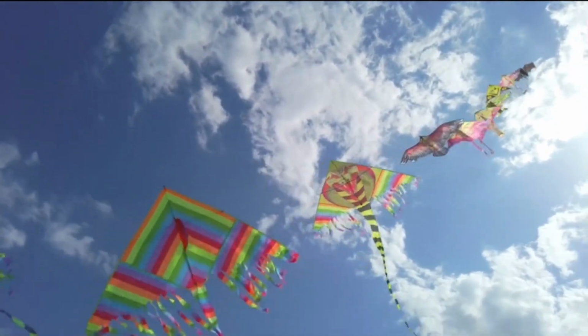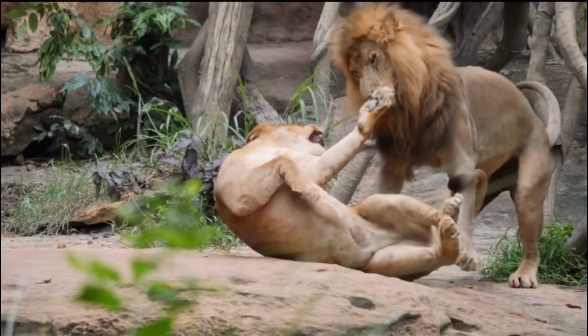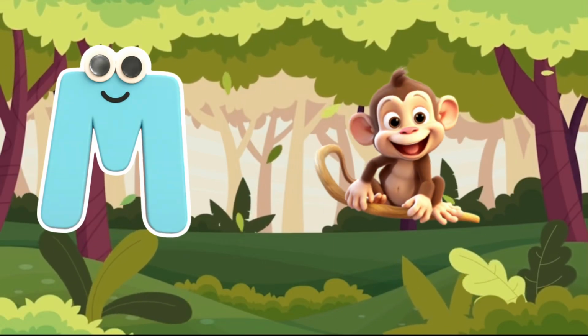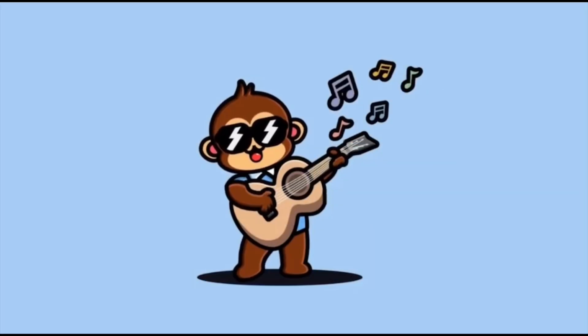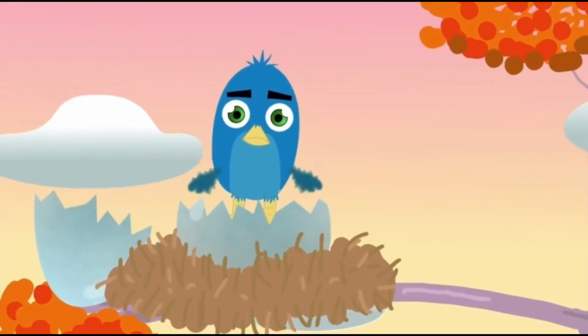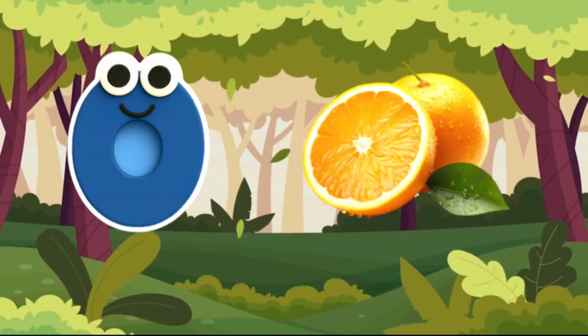Kite, hi kite. L is for lion. Lion, brave lion. M is for monkey. Monkey, silly monkey. N is for nest. Nest, cozy nest. O is for orange.